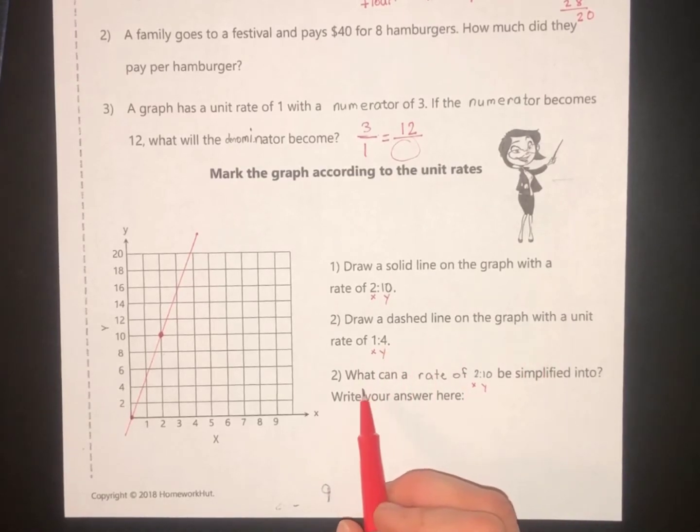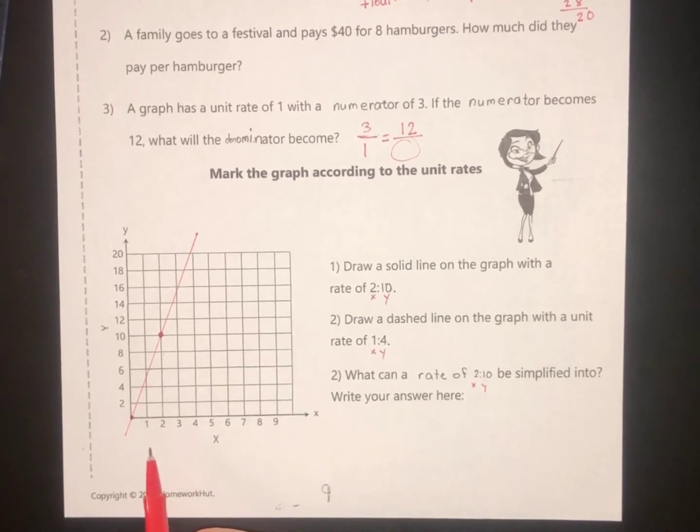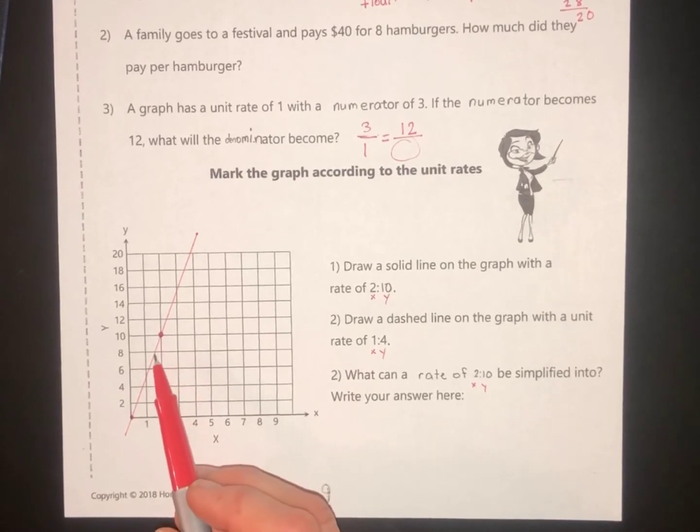Then you're going to answer this question: what can a rate of 2 to 10 be simplified into? Well, you've got 2 to 10. Go down and find where the unit is.